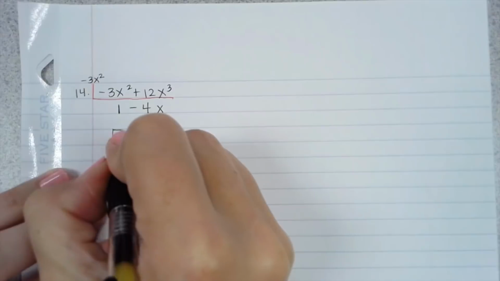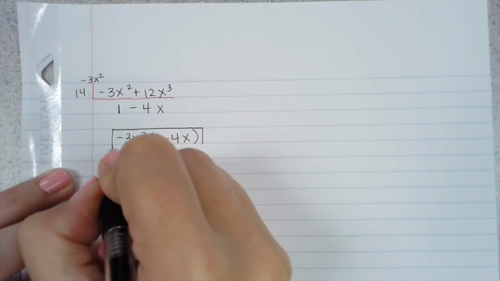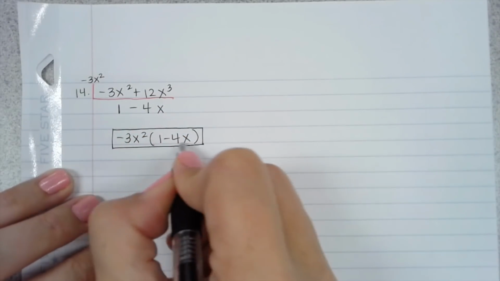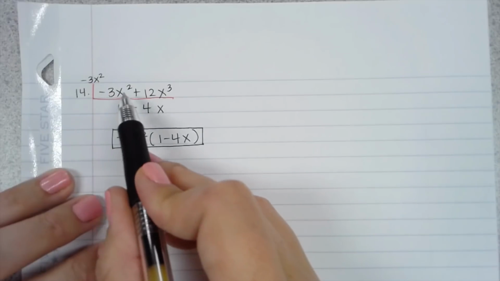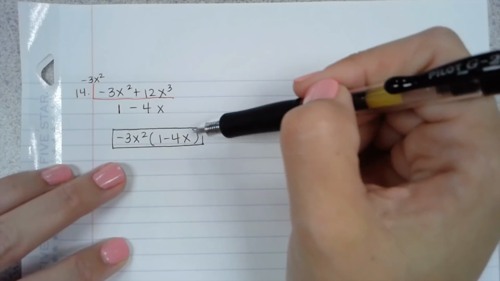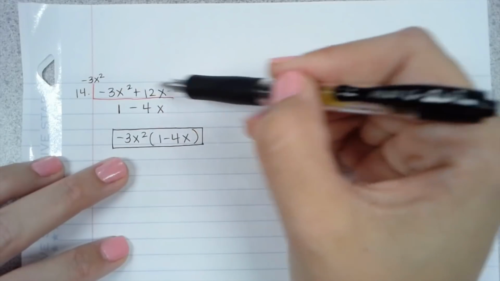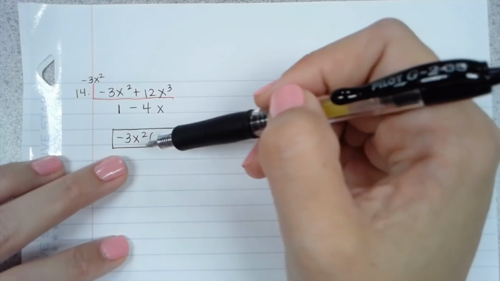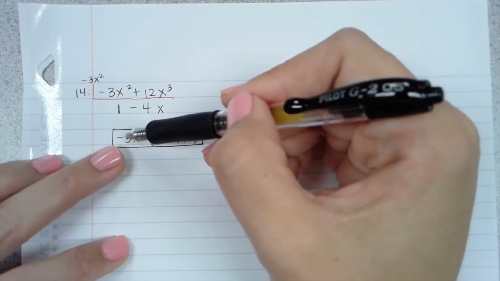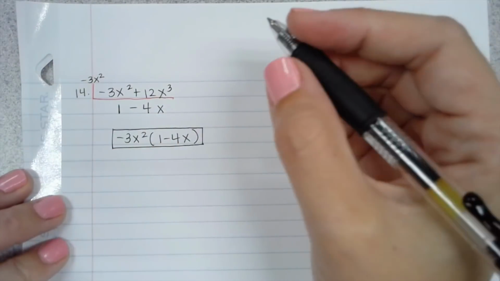With factoring, there's a couple different rules that you follow. So you usually don't write your answer in standard order here. You usually keep it in whatever order would get you this back. So that's why I didn't flip these 2 around. And then the last thing is, if the leading coefficient in the order that it's written is negative, the rule usually says that you take out a negative. So that's why I took out a negative 3x squared instead of a positive 3x squared.